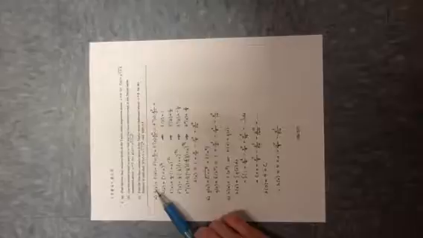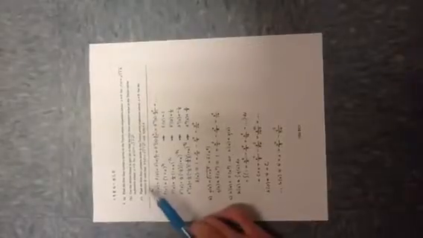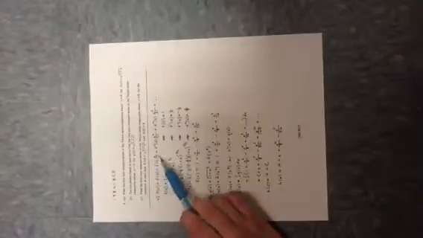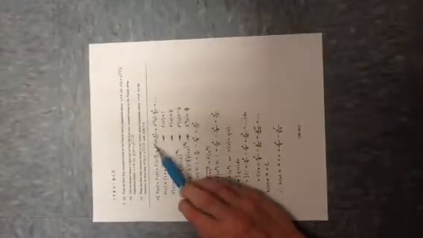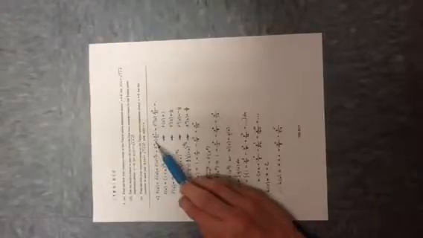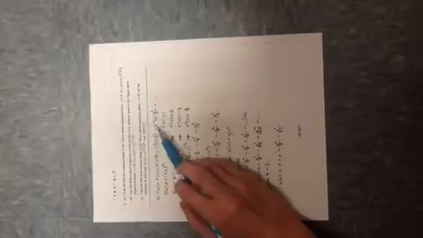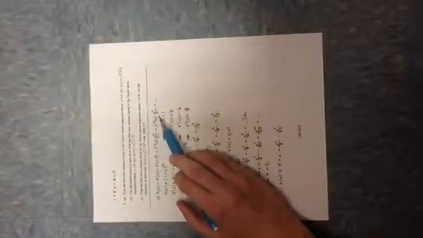So we know that the general form is f of x equals f of 0 plus f prime of 0 times x over 1 factorial, which is just 1, plus f second derivative of 0, x squared over 2 factorial, which is just 2, plus f third derivative of 0, x cubed over 3 factorial, and so on.